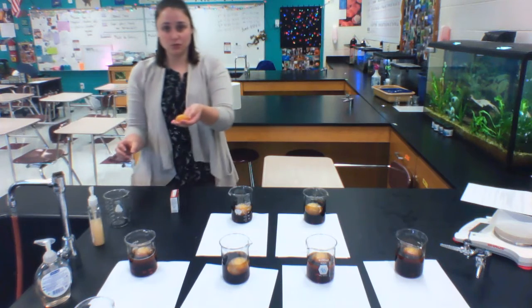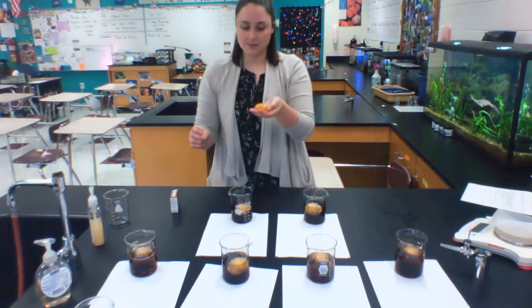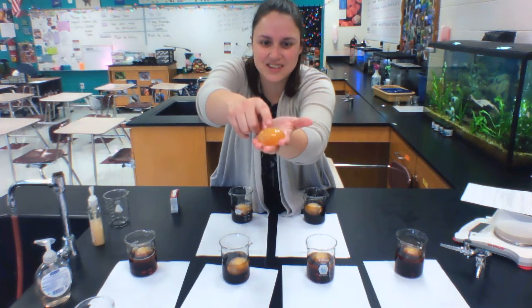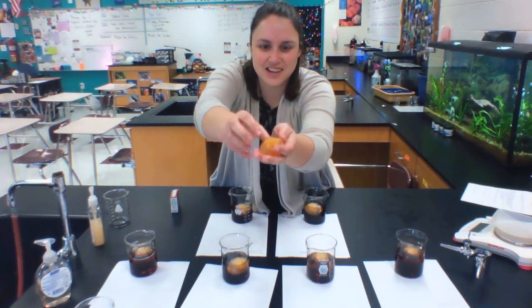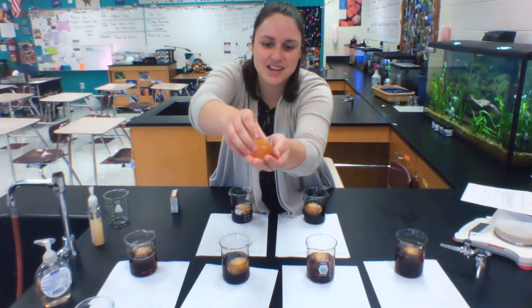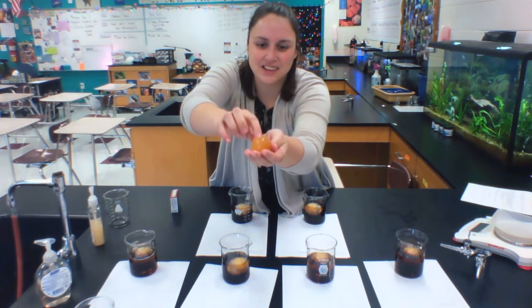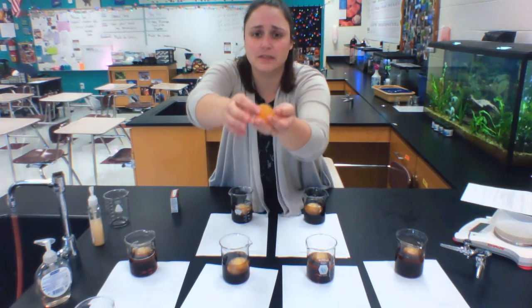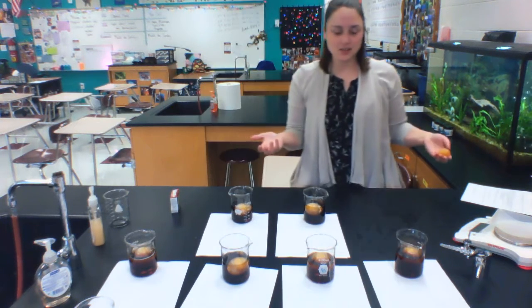So the egg has really changed a lot. This egg is now like kind of deflated, really squishy. You can see it's like even kind of wrinkly looking. You can still see the yellow yolk, but it's really soft. It's squishy. It's deflated. Do you think it gained mass or lost mass?